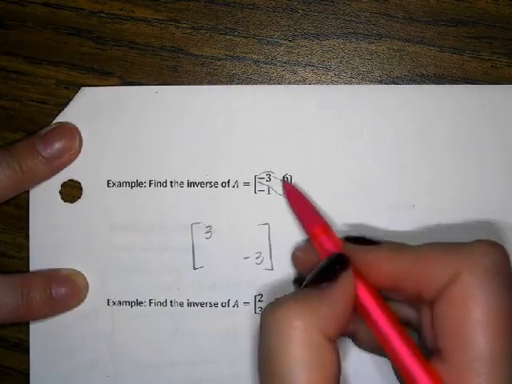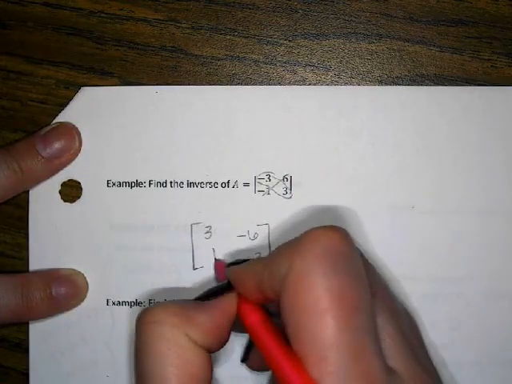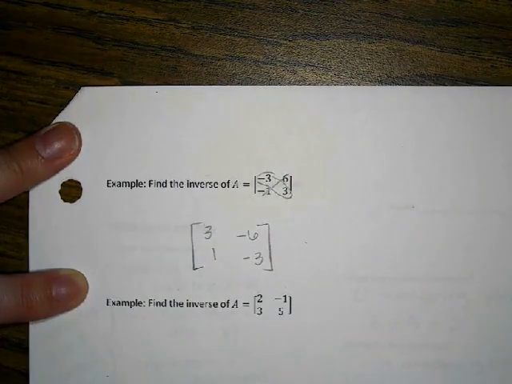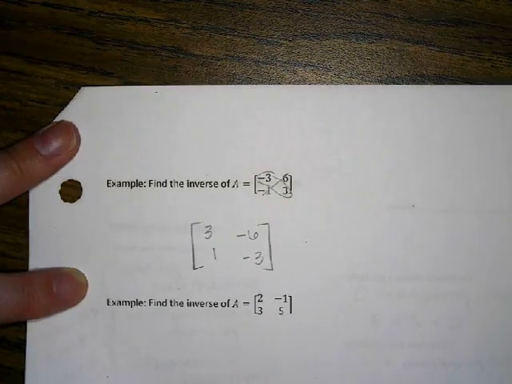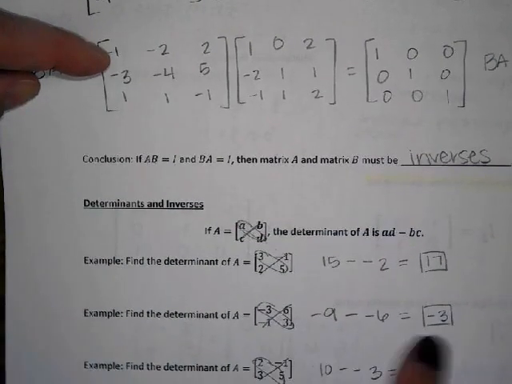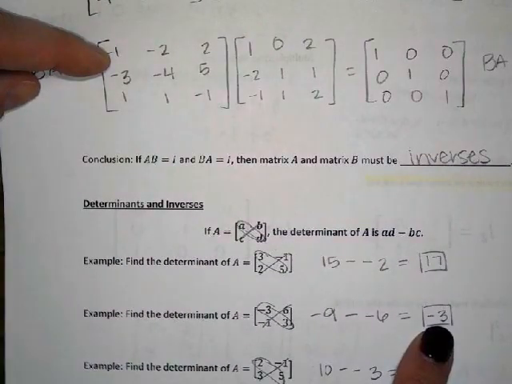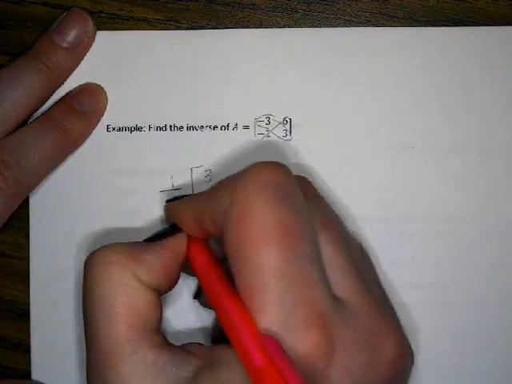And then I'm going to go back to where I found the determinant on the previous page. -3, 6, -1, 3. This one, the determinant was -3. So I'm going to do 1 over -3. I'll put the negative out in the front. So 1 over -3 in the front.